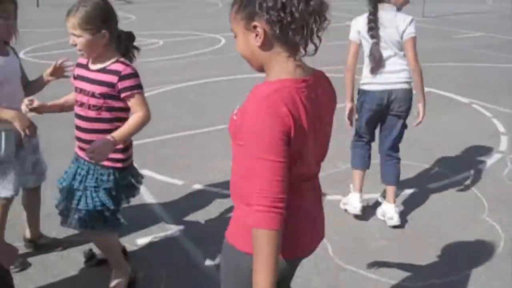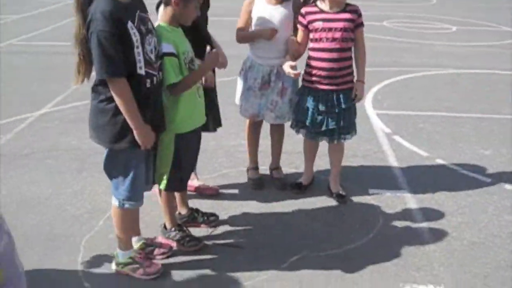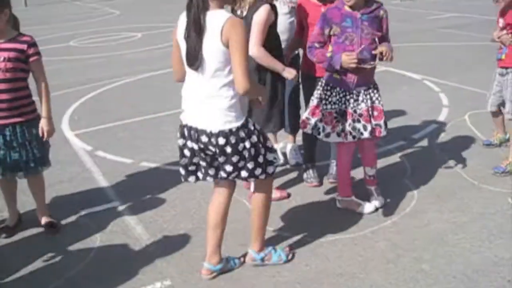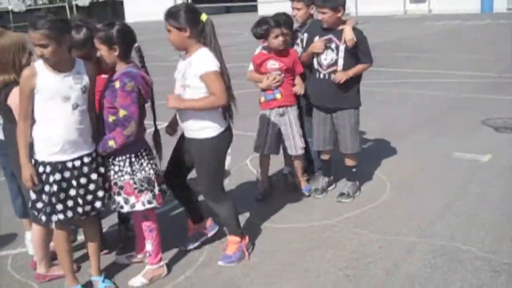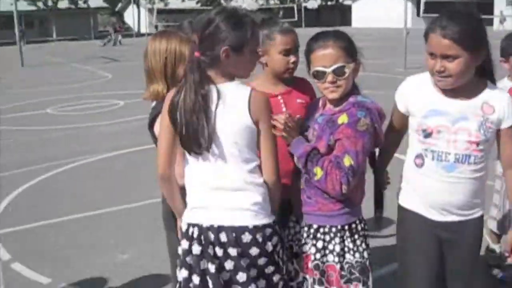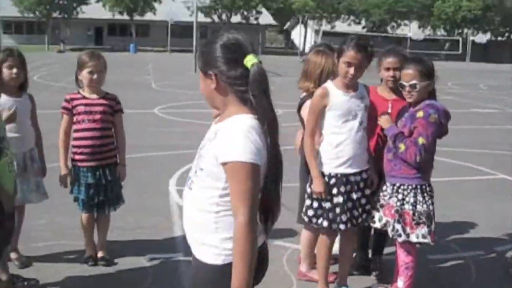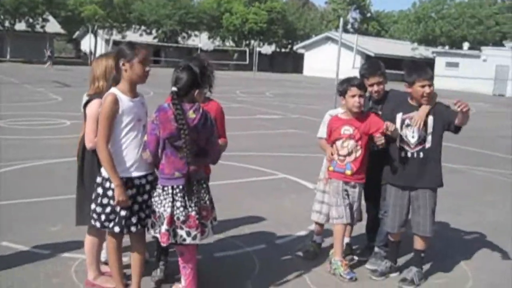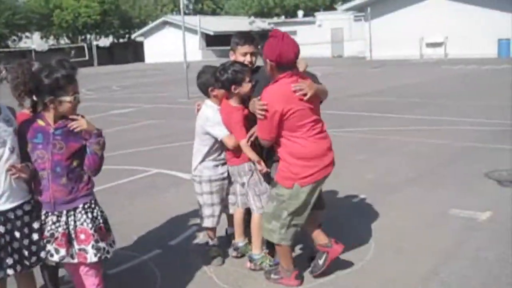So here they're all running to each group, and there needs to be 5 in each group. The middle group had 6 at first, so I reminded them that there can't be 6 in each group. There can only be 5. Now they have 5 in each group.